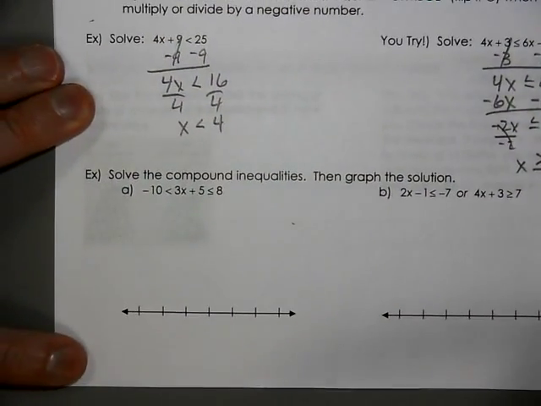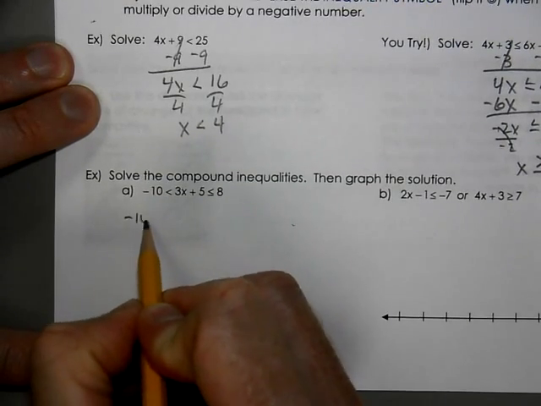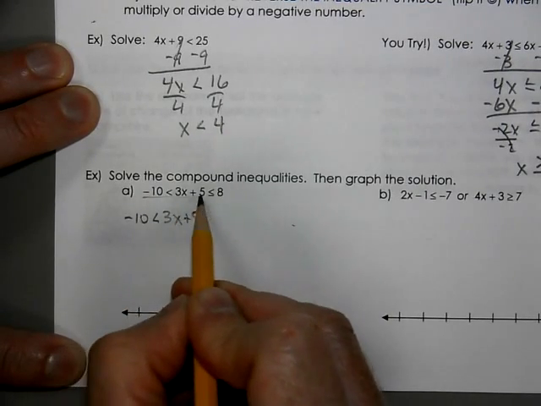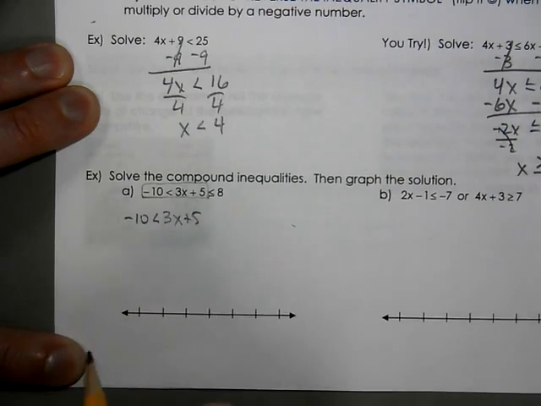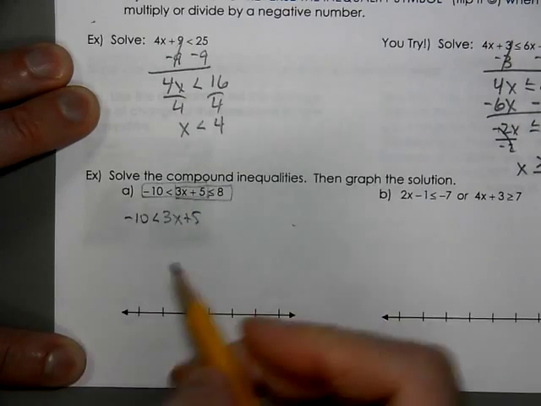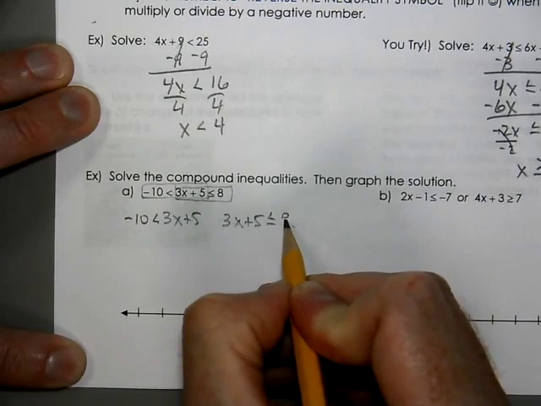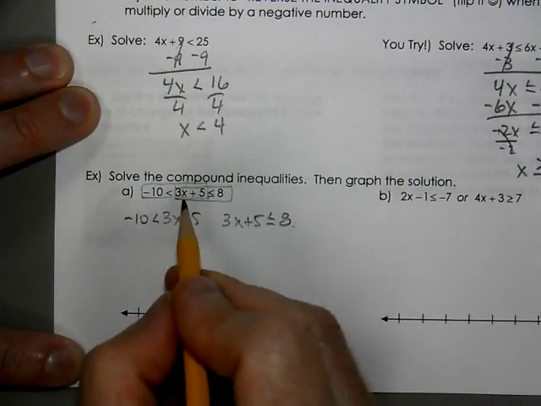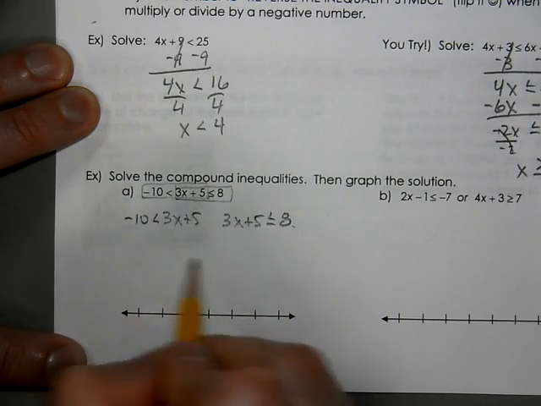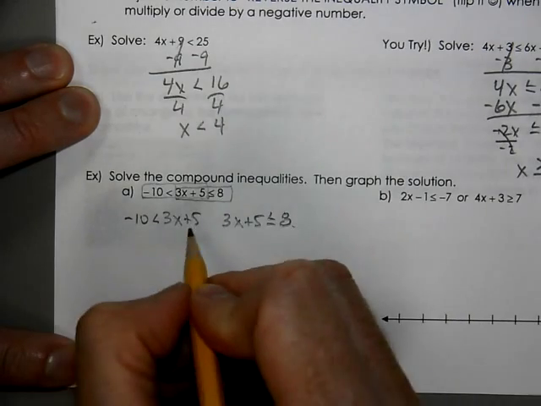Now we can do the same thing. It's called a compound inequality, but same idea. We have negative 10, 3x plus 5. That is this portion of the equation. Then we also have the other portion of the equation. The 3x plus 5 has to be less than or equal to 8. If it's sitting in the middle like that, we would expect this to be a segment. It's going to have 2 endpoints with values in between.